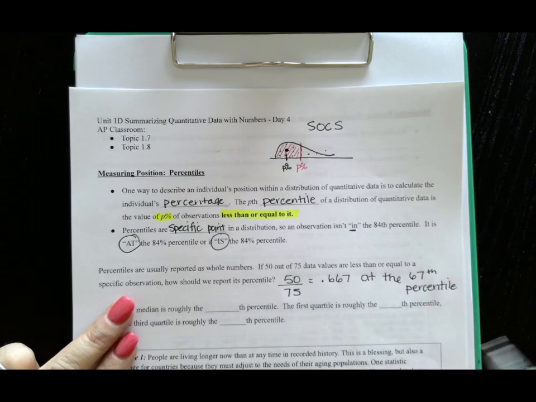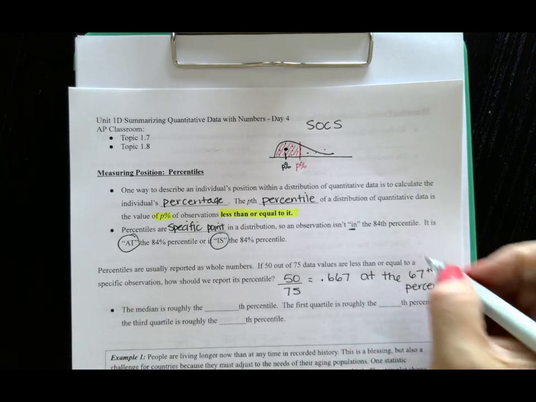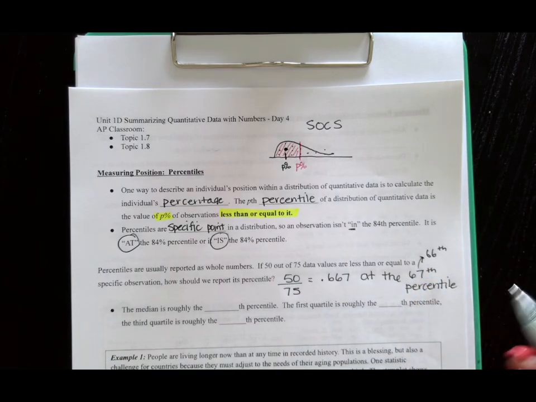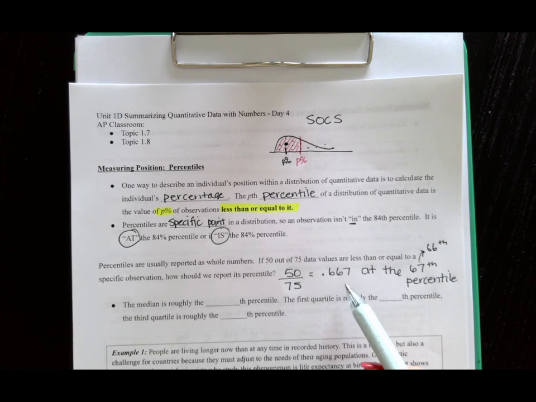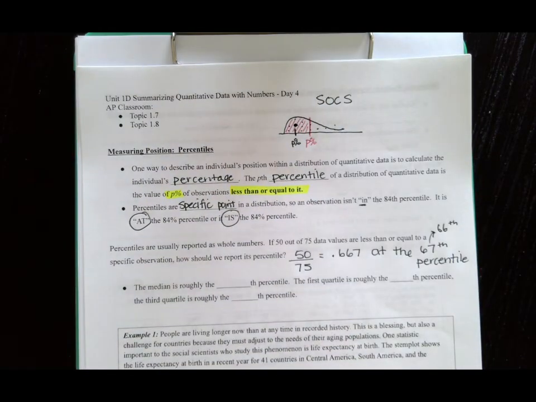Now, because stats is a little quirky, you could also get credit for this if you said it's at the 66th percentile. And I know you'd be like, well, this rounds to 67, but in stats, because it's quirky, 66th percentile would also work.